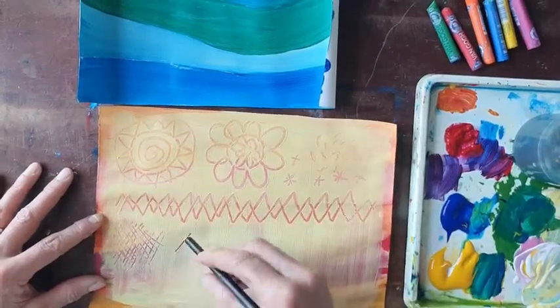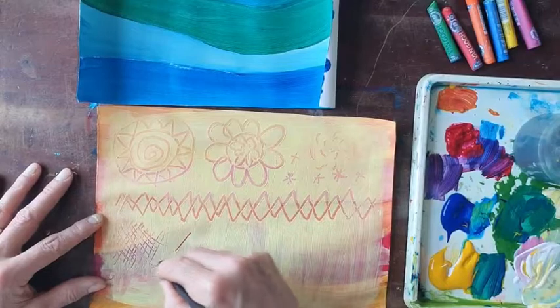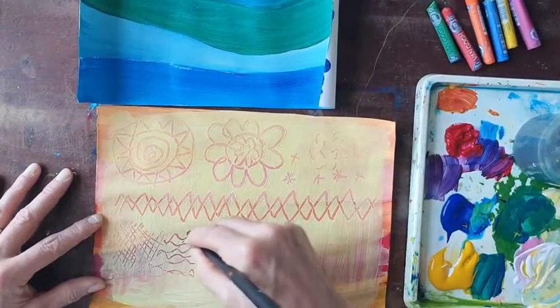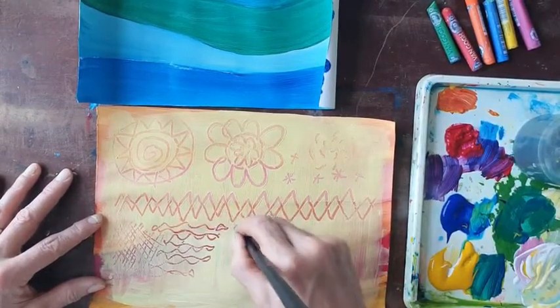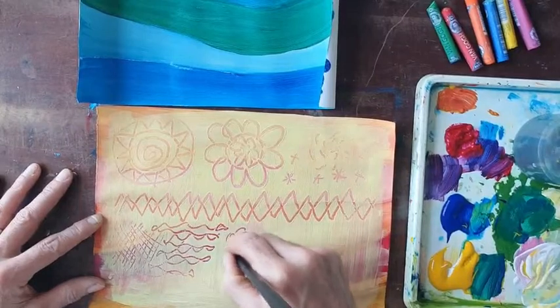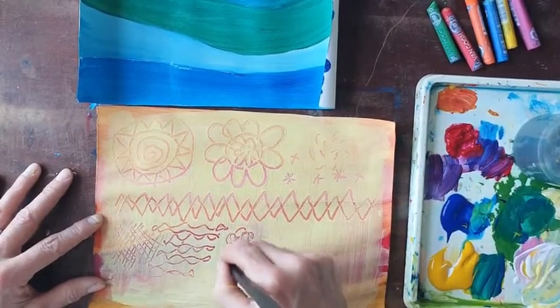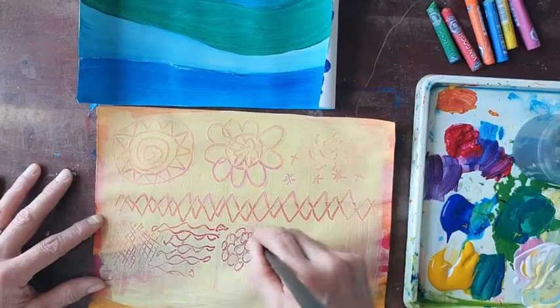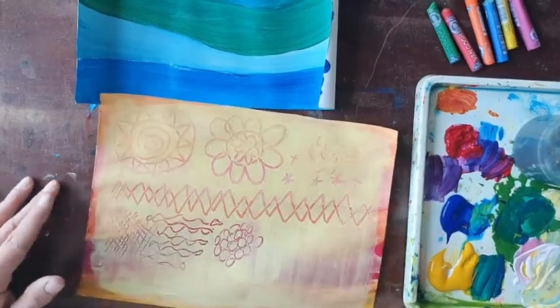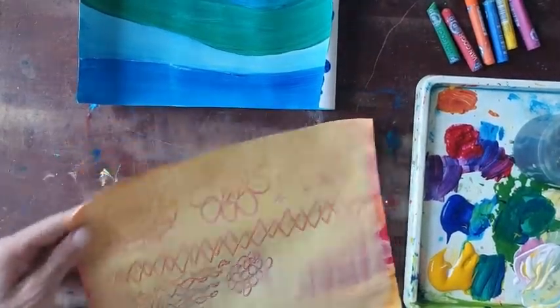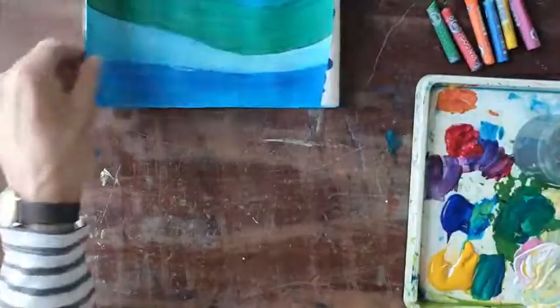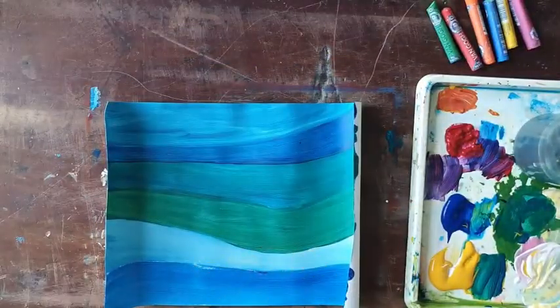Like this. Keep going until you've filled up the whole sheet. Then do the same to your other one.